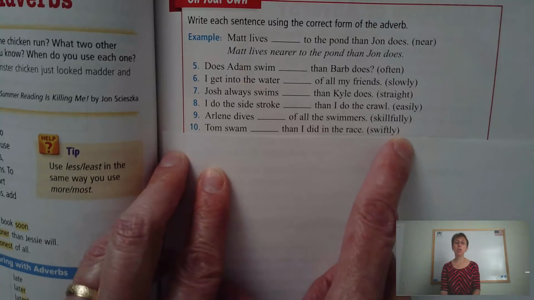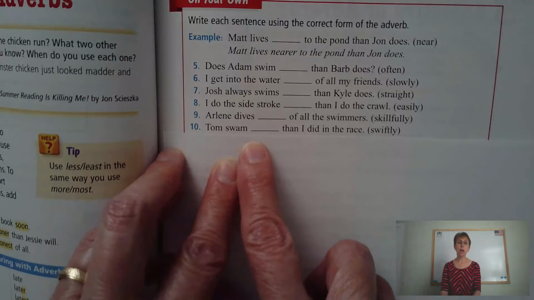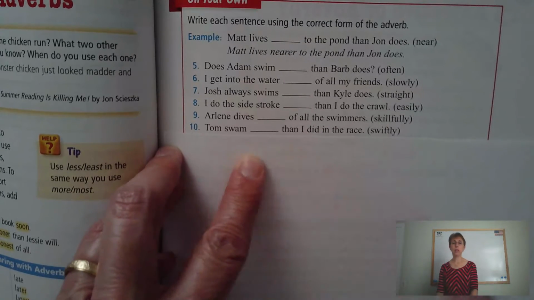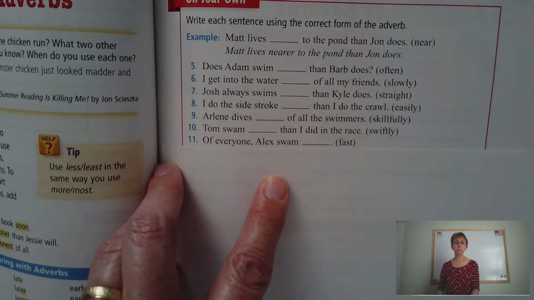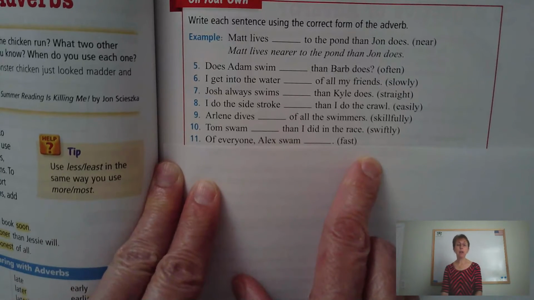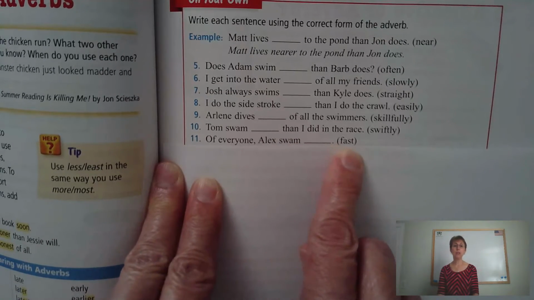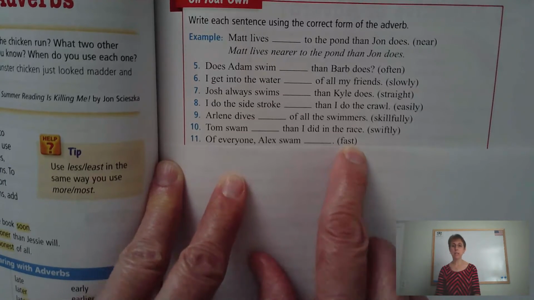The adverb is swiftly, so because you're comparing two, you would say more. Tom swam more swiftly than I did in the race. Of everyone, Alex swam blank. So of everyone, more than two, you have the adverb fast. Of everyone, Alex swam fastest.